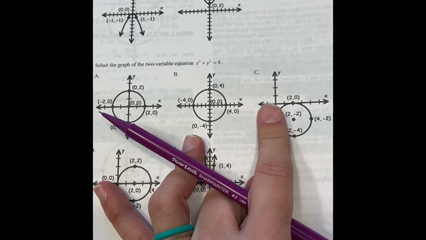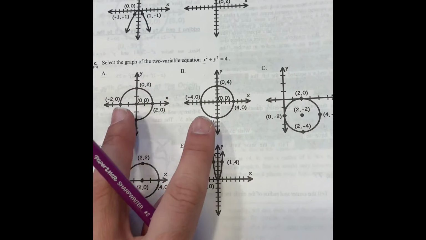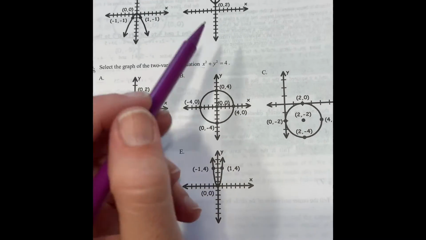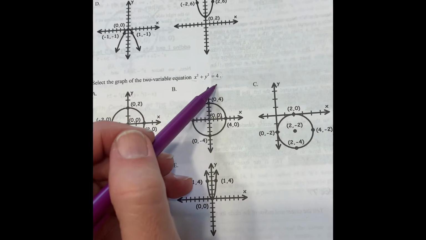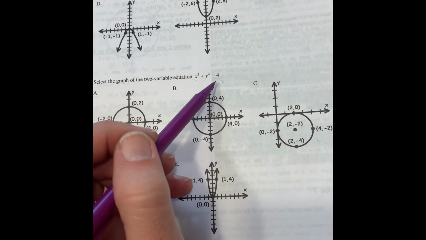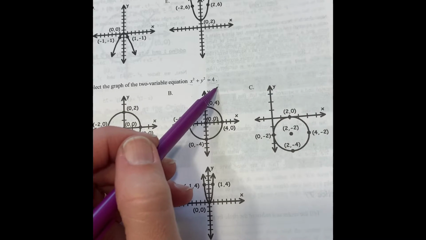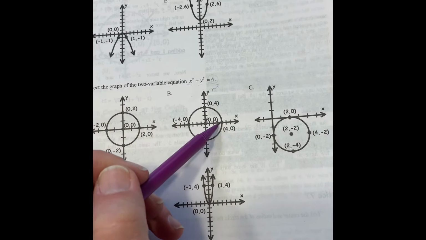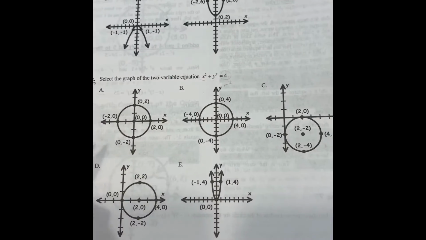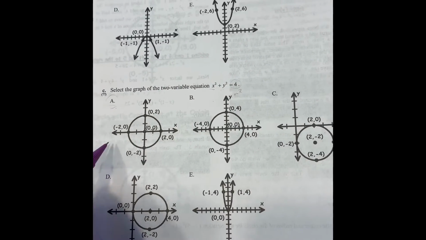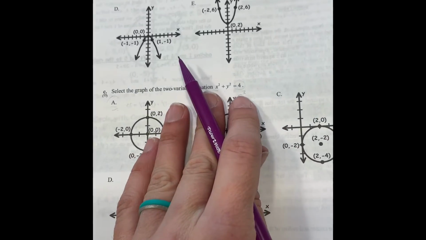So if we're looking at this, we are already down to only a and b. So the difference is that the number at the end is your radius squared. So 4 is equal to your radius squared. So 4 cannot be the radius. 4 has to be 2. So 4 can't be this one. So by default, it has to be A. So just looking at this equation, we can find the graph. Let's look at this one.